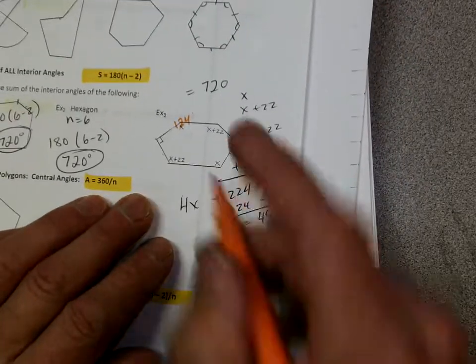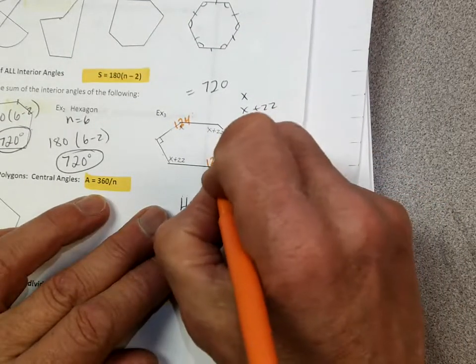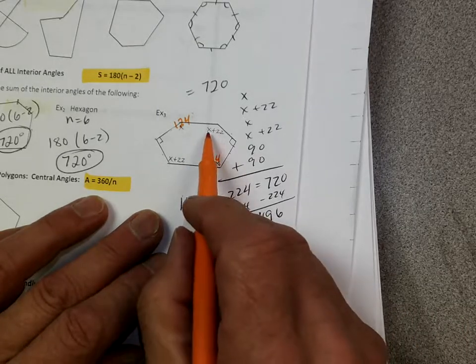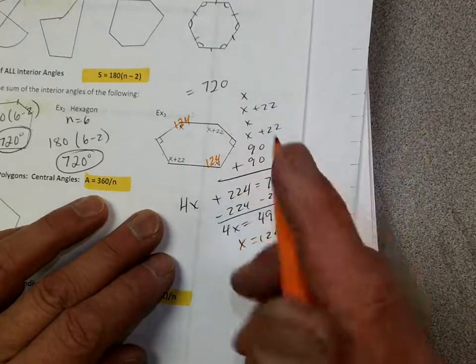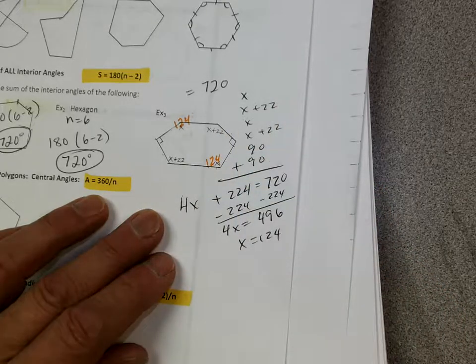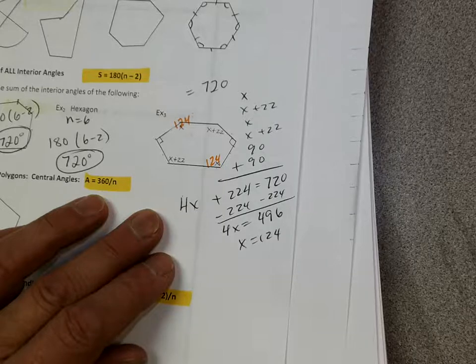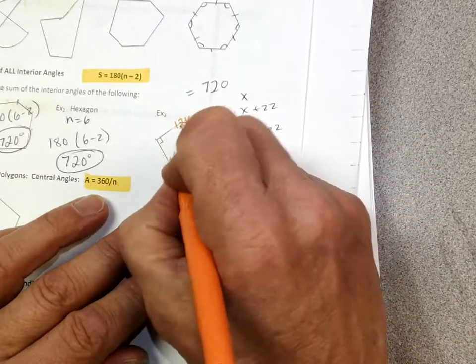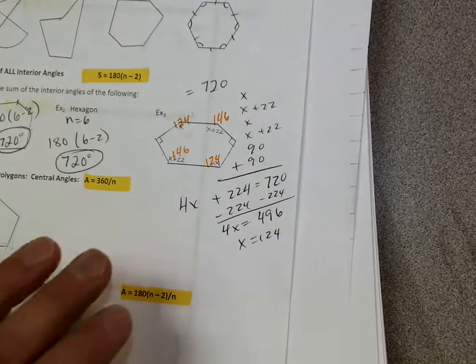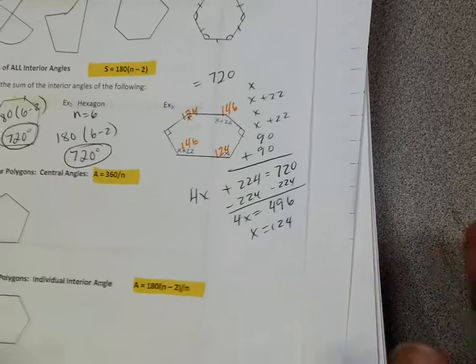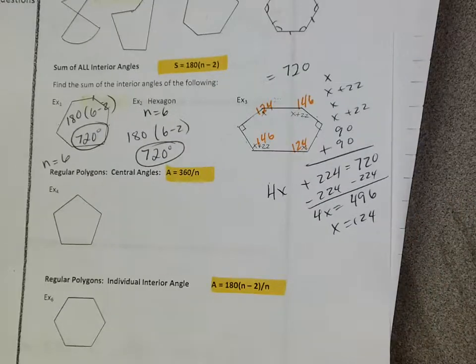And then this angle here is also 124 because that's x. So these two angles are going to just simply be 122 plus 124 plus 22. So it's 124 plus 22, 146 for that one, and 146 for that one. And of course those are 90, okay? Not bad. Just had to do a little bit of algebra. Pretty easy, okay? Okay, now, you ready?